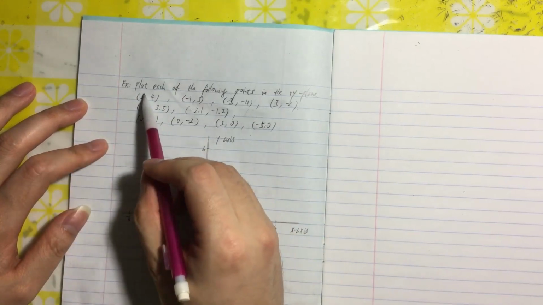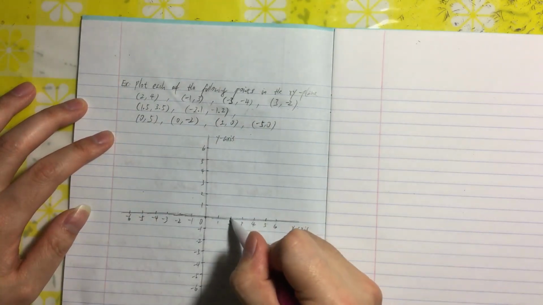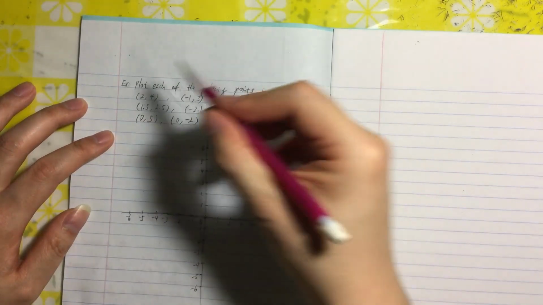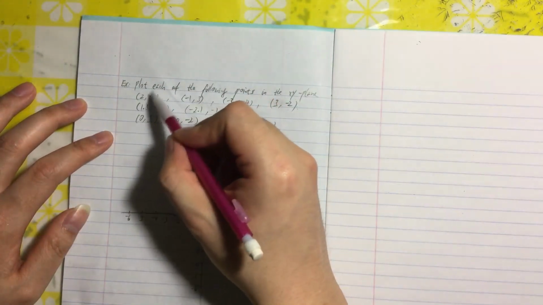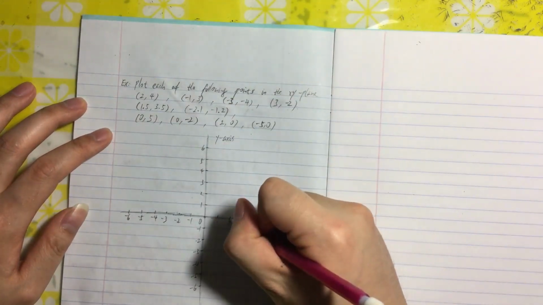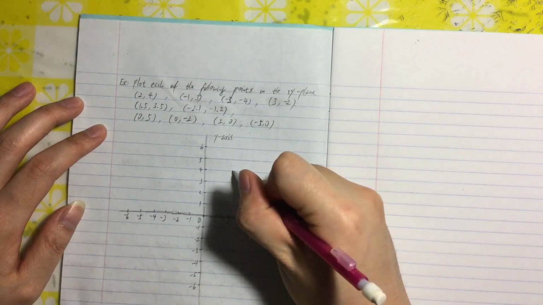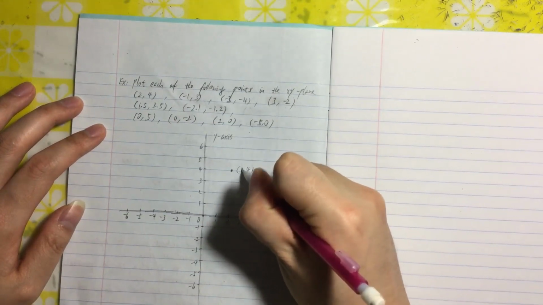Usually we plot the x coordinate first. The x coordinate is 2. If the y coordinate is positive, go up. If the y coordinate is negative, we go down. Here the y coordinate is positive 4, so go up by 4 units. 1, 2, 3, 4. We are here. That's the point 2, 4.